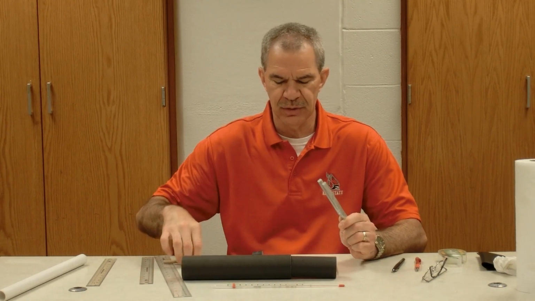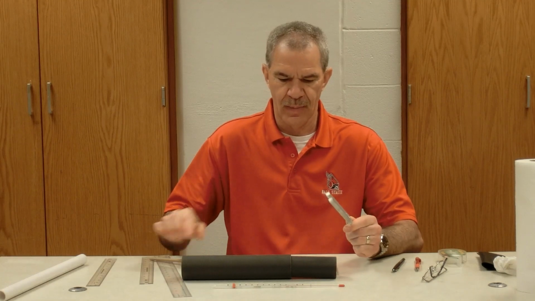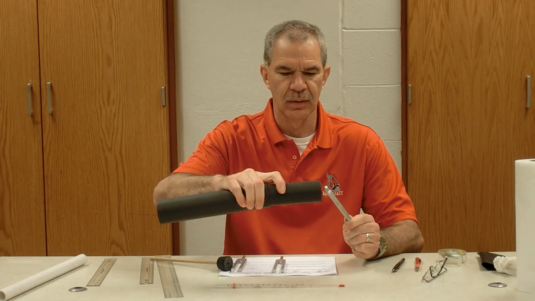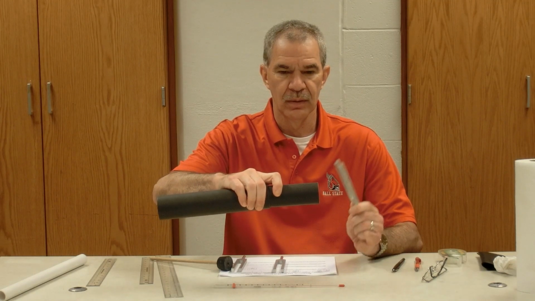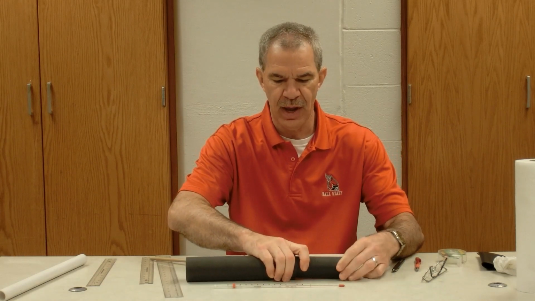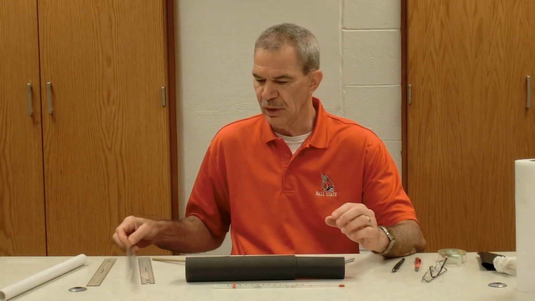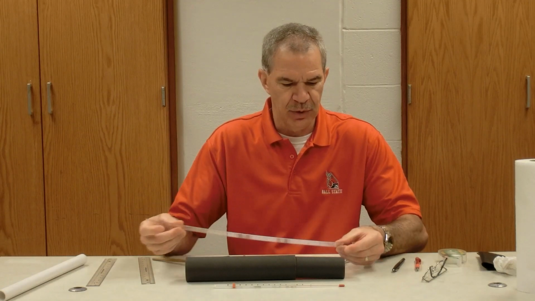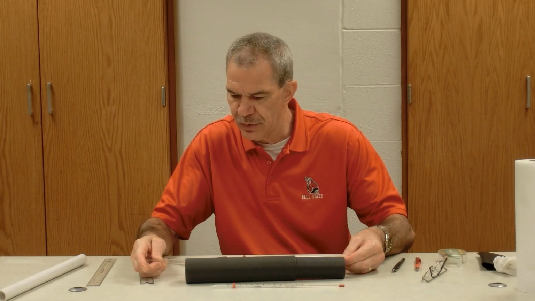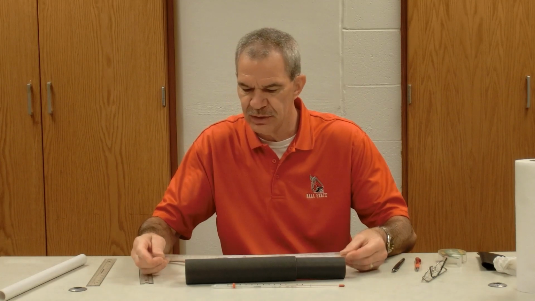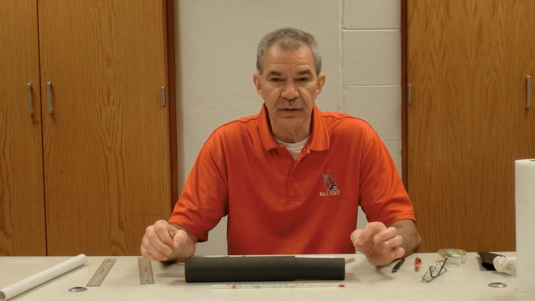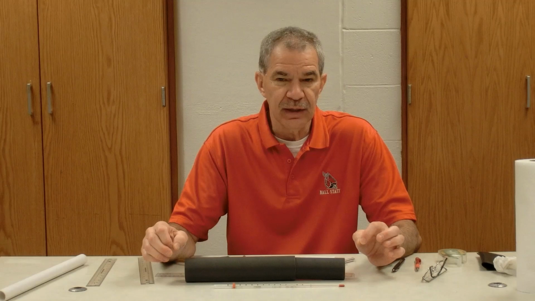Somewhere in there, but let me try it again. We'll go with that right there. So we need to know how long this tube is. So I'm going to put my ruler down, and from end to end, it's about 36.5 centimeters. 36.5 centimeters. You'll need to move the decimal and record that as a length in meters.